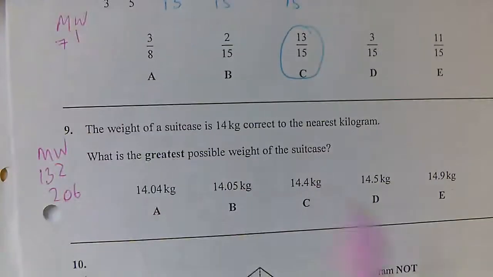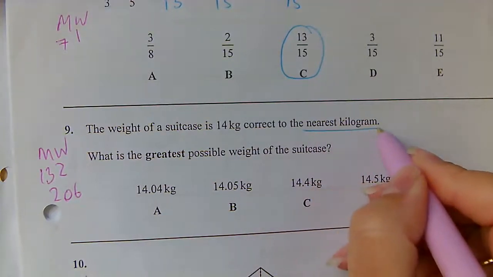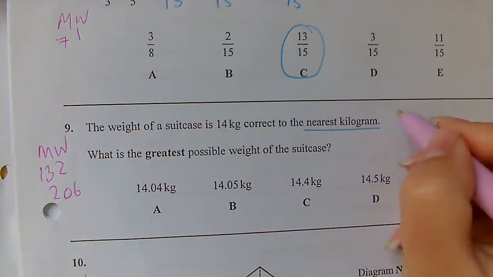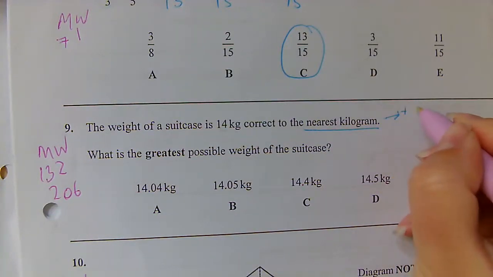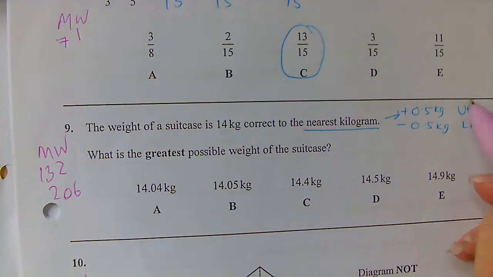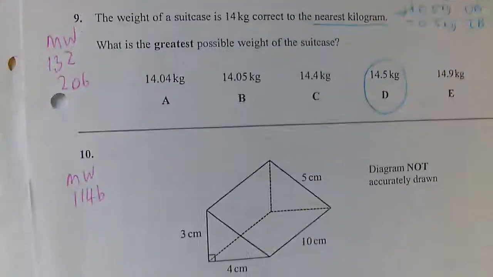Okay, next. The weight of a suitcase is 14 kilograms, correct to the nearest kilogram. Right, whenever you've got a question like this, you see what it's been rounded to and you half it. So we're going to add on 0.5 kilograms and we're going to take off 0.5 kilograms. And that will give us our upper bound and our lower bound, okay? So the greatest possible weight of the suitcase, we want upper bound. So we're going to do 14 plus 0.5, which is going to give me 14.5 kilograms.